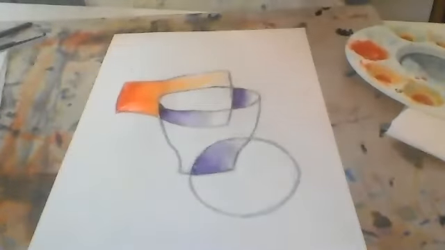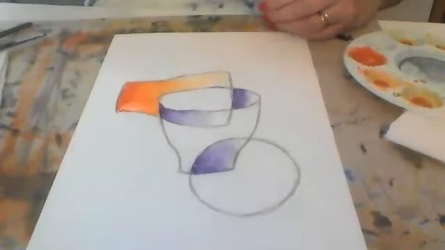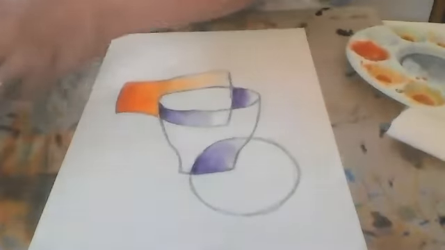So we've now painted that area orange. We're just cleaning our brush.